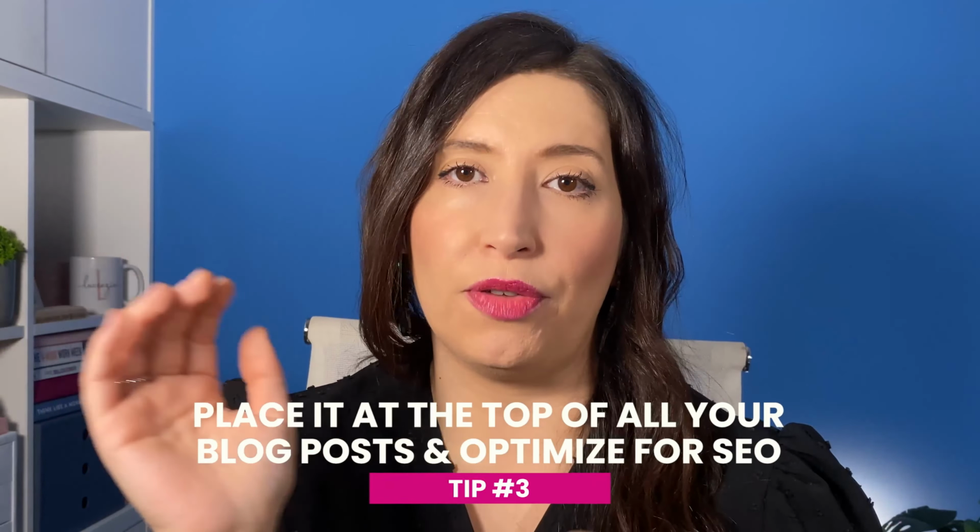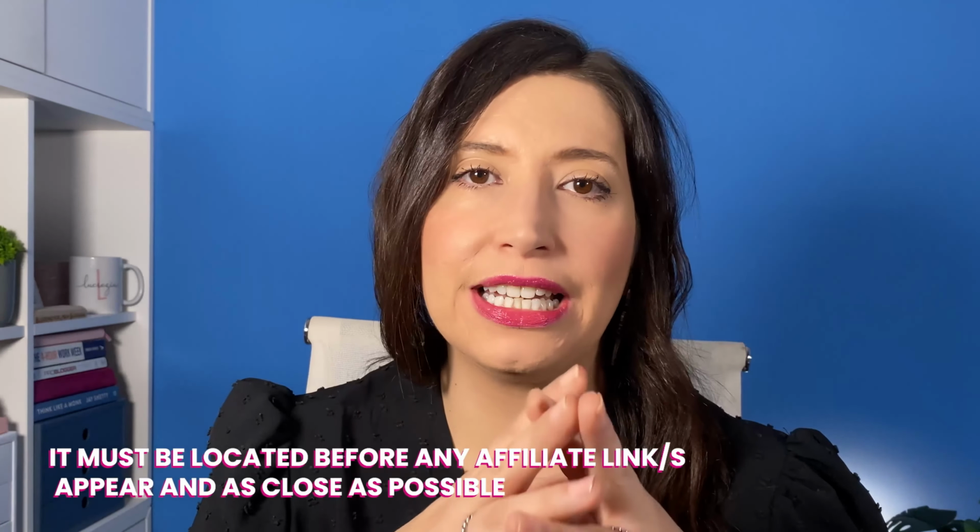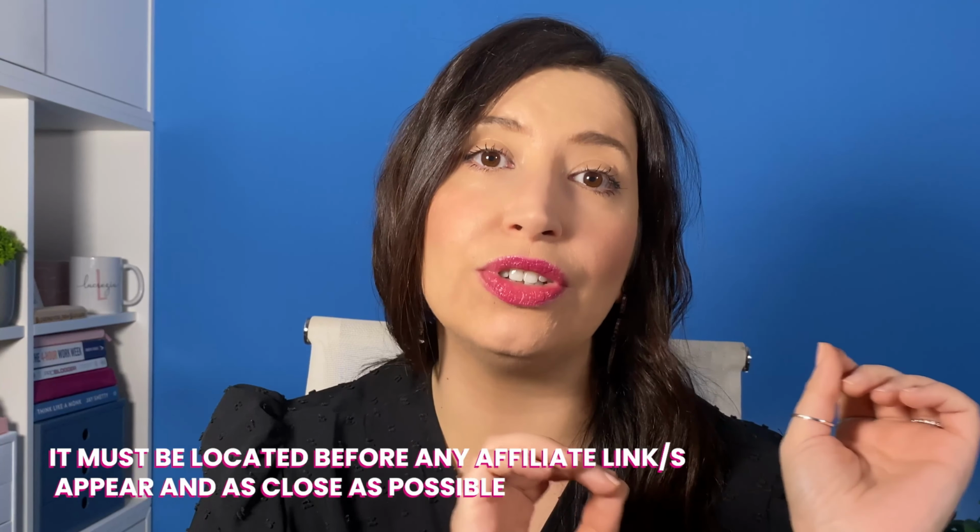Once you have your disclosure page set up, you can then link to this page from the disclosure statement on all your blog posts and from your sidebar, header, or footer for easy access. Moving on to the next tip, place your disclosure at the top of your blog post. Your affiliate disclosure must be located before any affiliate links appear and as close to the link as possible. Don't bury the disclosure at the bottom of your blog where readers may miss it. The goal is to ensure that readers are fully aware of your affiliate relationships before they click on your affiliate link and make a purchase.